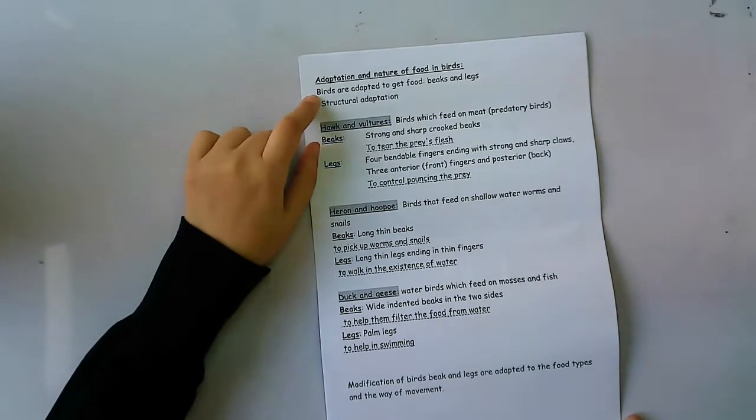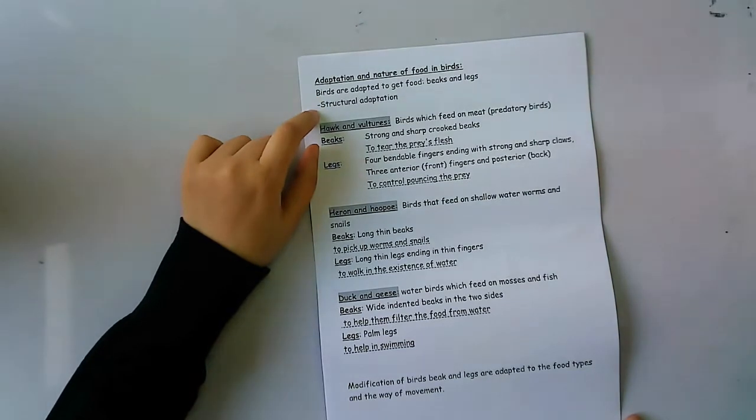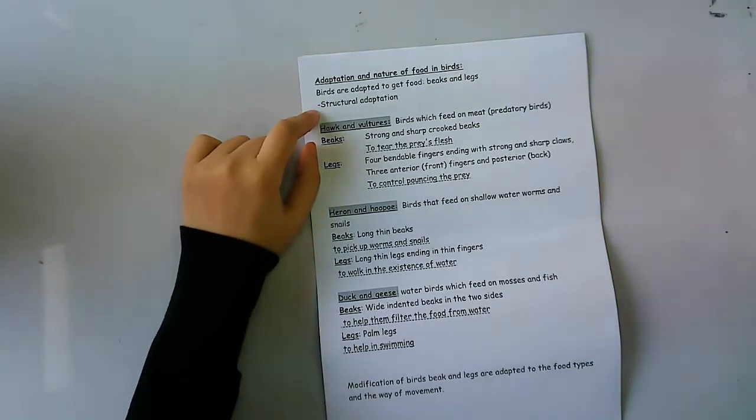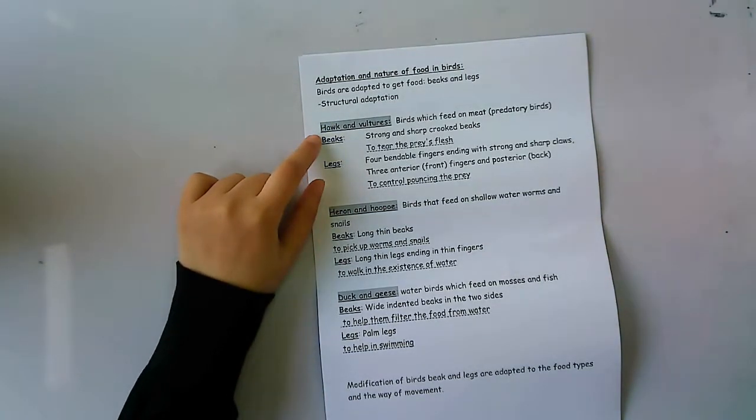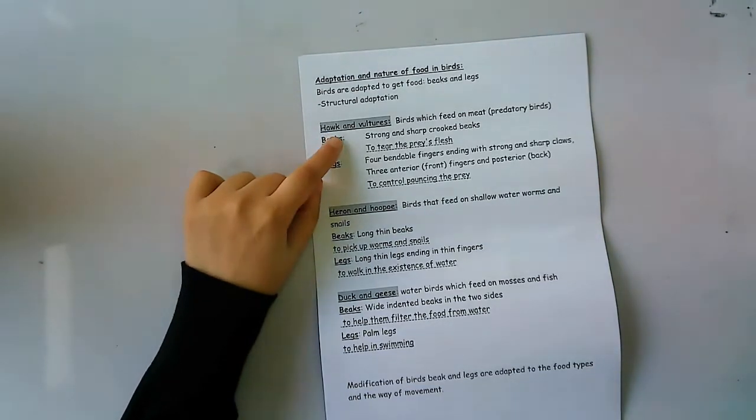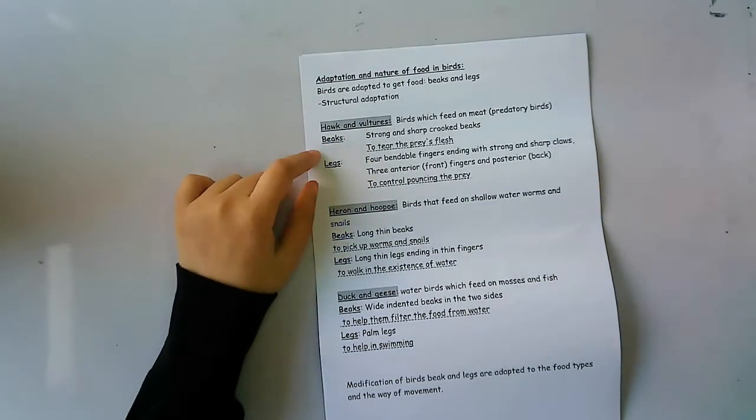Birds are adapted to get food by beaks and legs. We will talk about the modification of birds' beaks and legs, which are adapted to the food type, the way of movement, and the environmental condition. At the first, we will talk about predatory birds. Predatory birds, they are birds which eat meat. They are birds which feed on meat. For example, hawk and vulture. We will talk about the modification of beaks and the modification of legs.